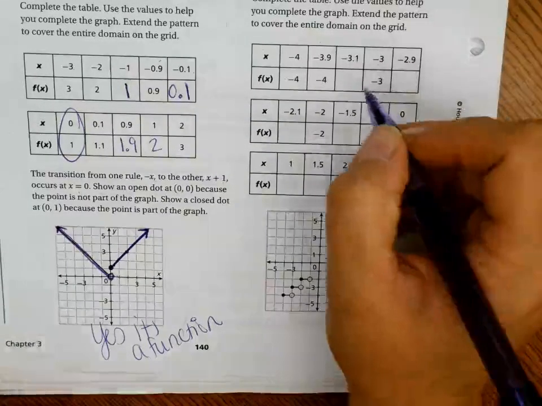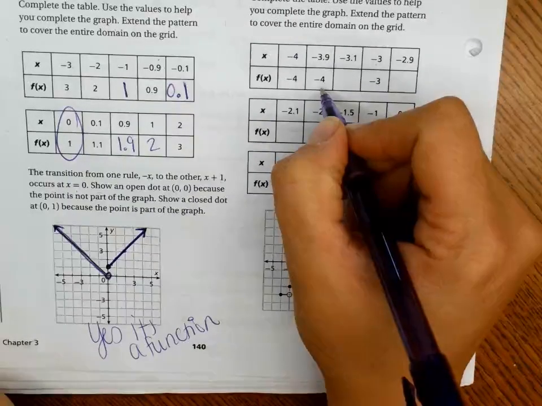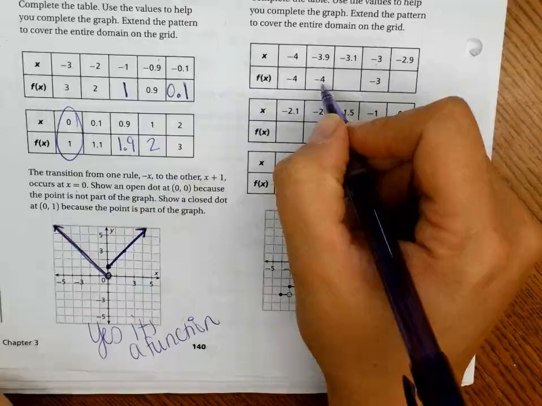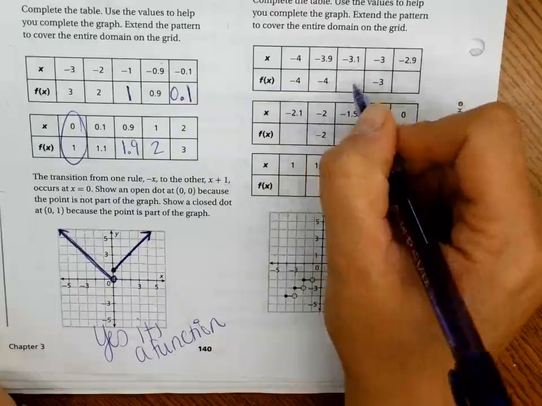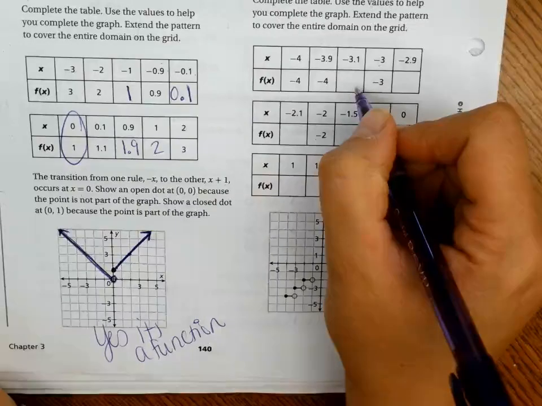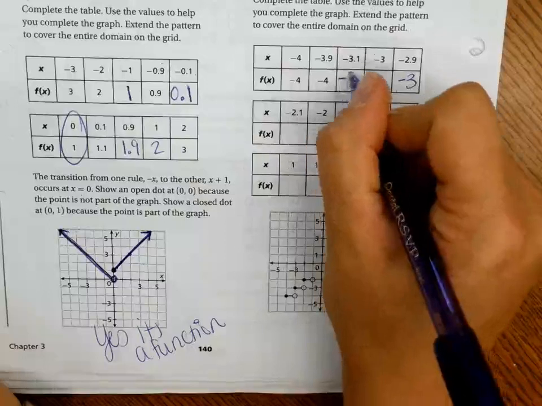So this one's going to be negative 4, negative 3, negative 4.